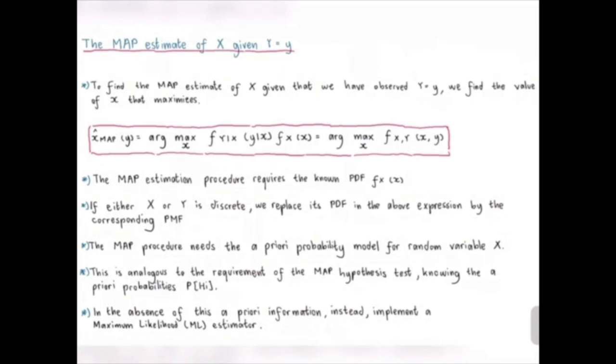The MAP procedure needs the a priori probability model for random variable x. This is analogous to the requirement of the MAP hypothesis test, knowing the a priori probabilities. In the absence of this a priori information, we instead implement a maximum likelihood or ML estimator, which will be explained in another topic.